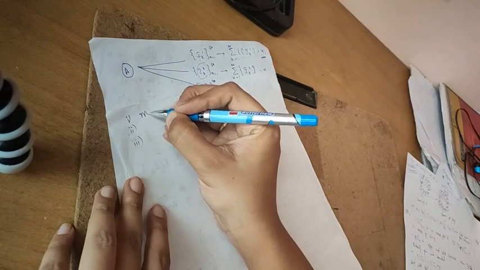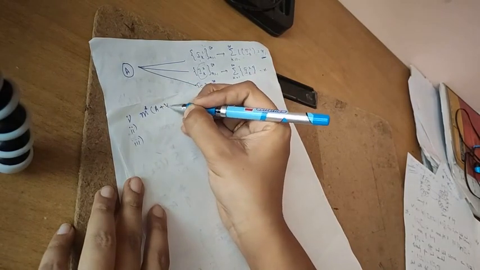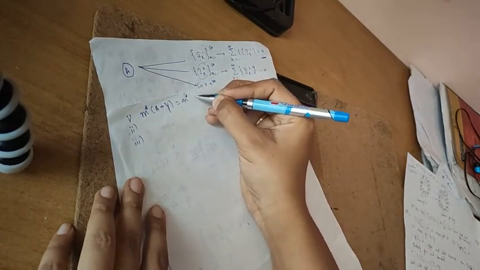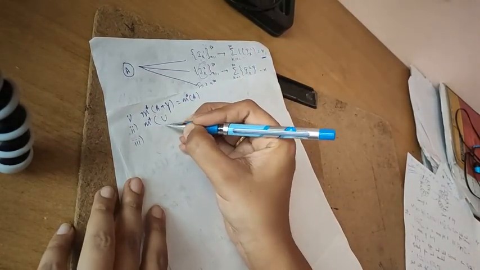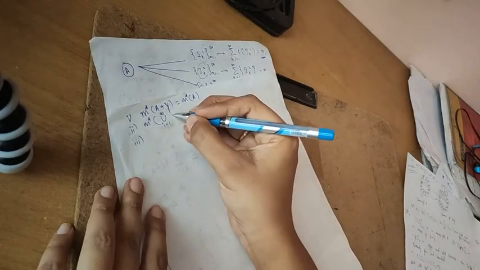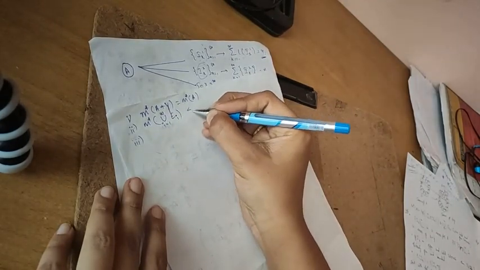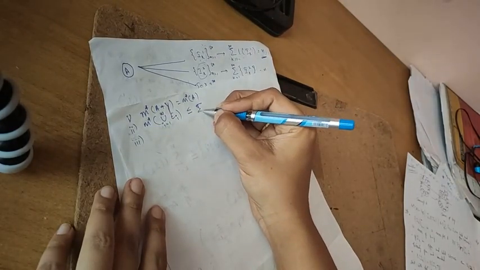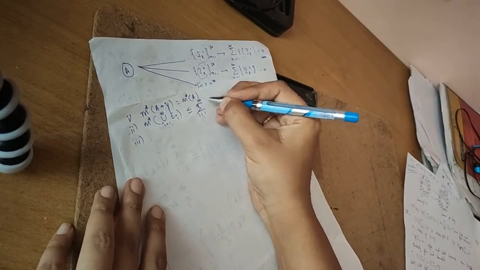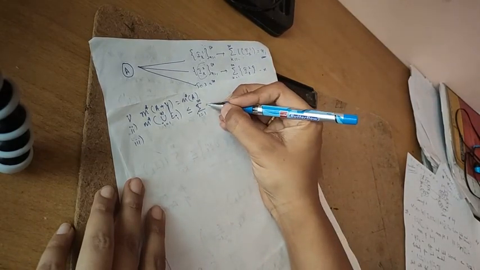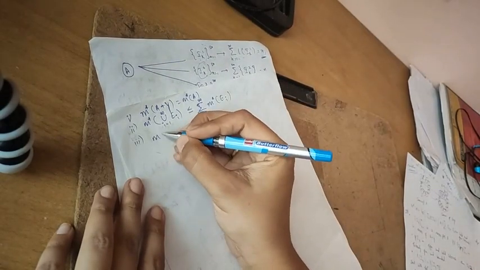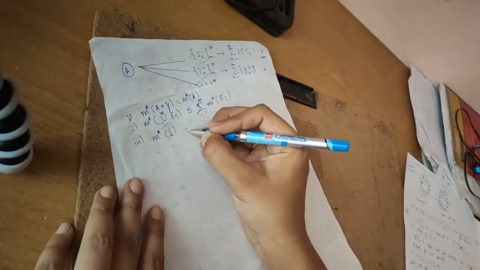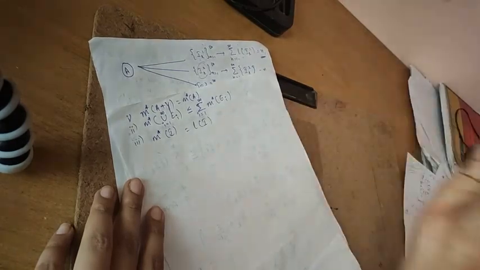First one is m star of A plus y is equal to m star of A, and m star of union i equal to 1 to infinity Ei is less than or equal to summation i equal to 1 to infinity m star of Ei, and the last one is m star of I is equal to L of I.